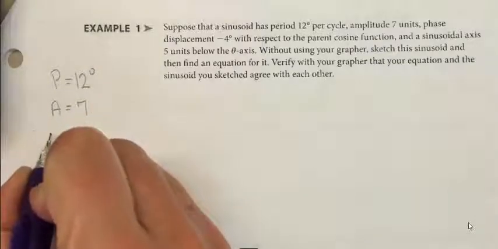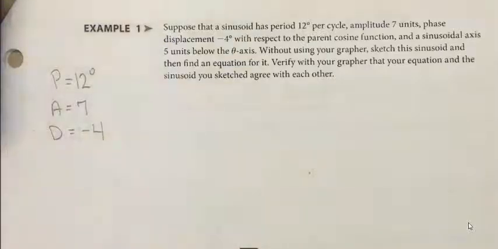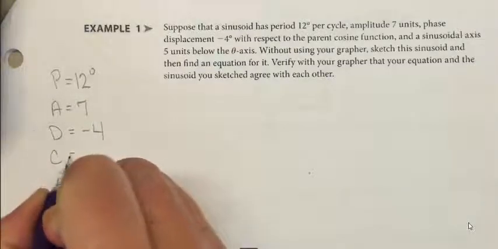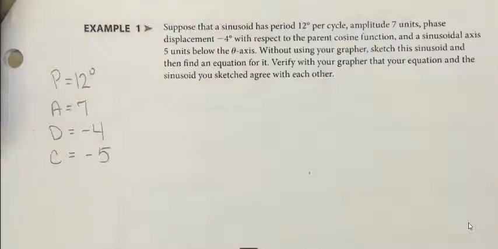So we can call that, I think that was D. D is -4 with respect to the parent cosine function, and we have a sinusoidal axis 5 units below. So I believe that was C. We're going to be 5 units below the theta axis. That's like your x-axis. Okay. Without using your grapher, sketch the sinusoid and then find an equation for it.